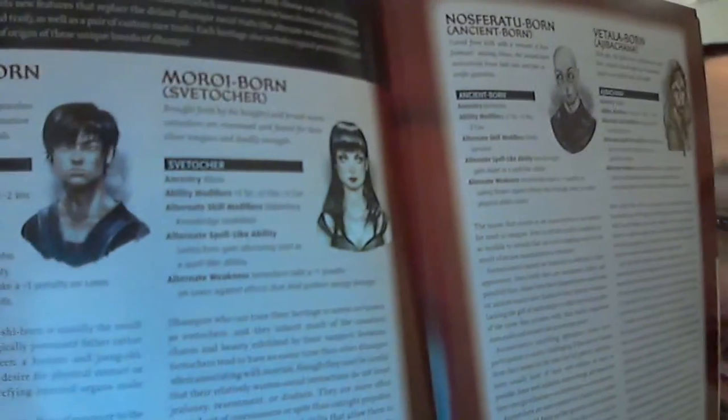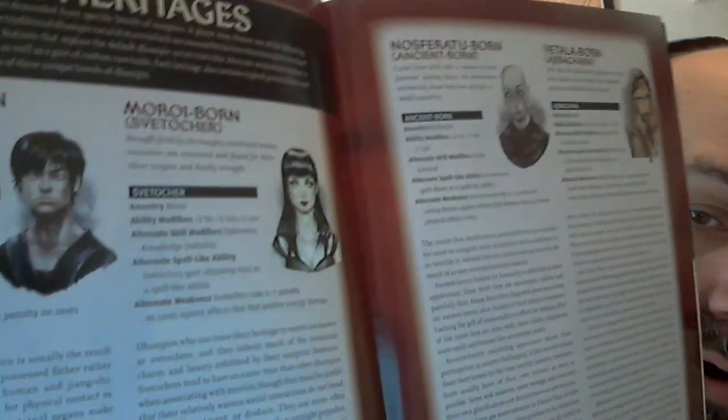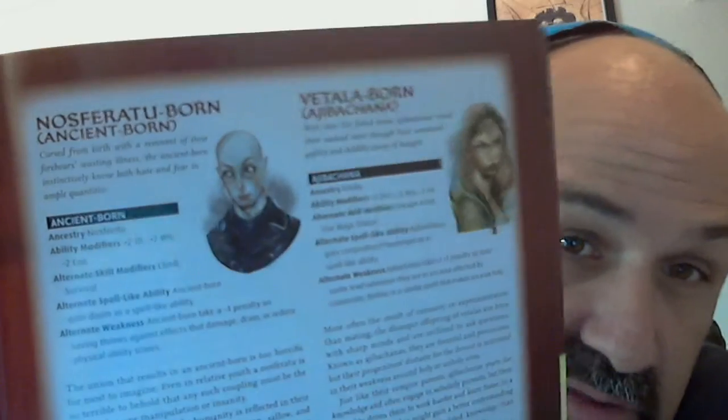Every one of them is different. You have the Jiangxi born, the Moroi born, which are more of your Count Dracula type, the Nosferatu, and the Vitala. And each is different. The Rushi, which is the Jiangxi born, has a +2 dex, +2 intelligence, and -2 wisdom. They gain the ability to erase as a spell-like ability, and they get -1 on sonic effects versus the light effects. Okay. The Moroi born, or the Svetoker, are +2 strength, +2 charisma, because they're much more charismatic, -2 con.